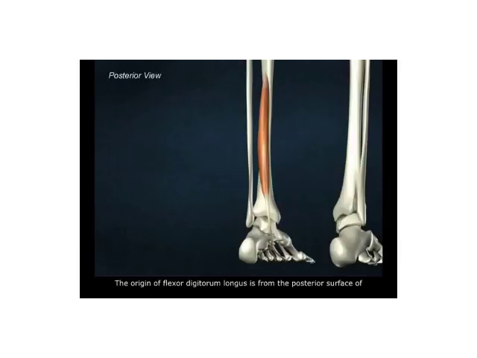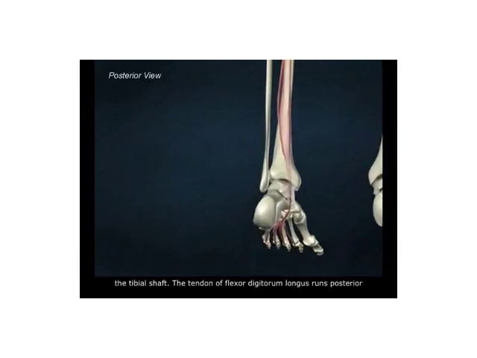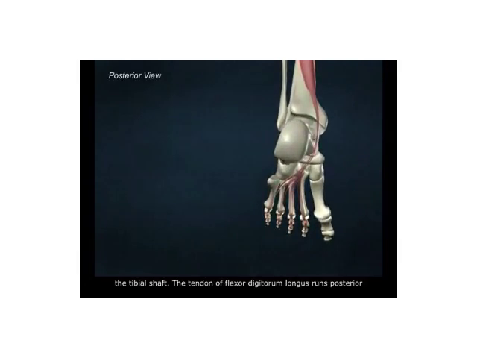The origin of flexor digitorum longus is from the posterior surface of the tibial shaft. The tendon of flexor digitorum longus runs posterior to the medial malleolus of the tibia and then passes to the sole of the foot, where it divides into 4 tendons. These insert onto the bases of the distal phalanges of digits 2 through 5.